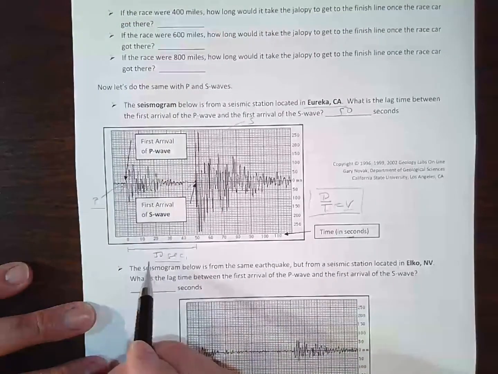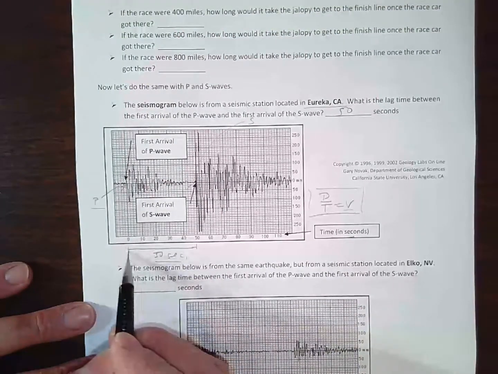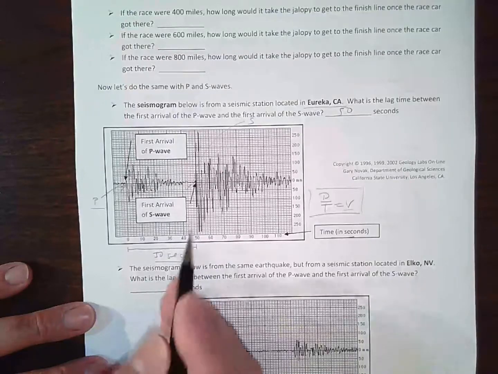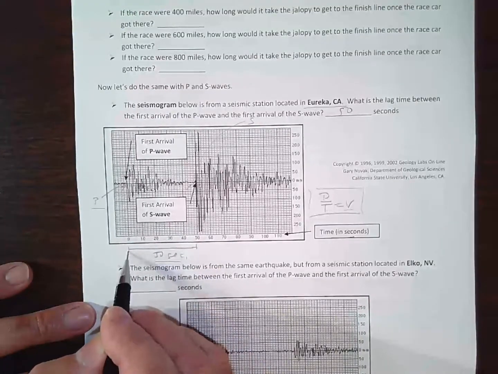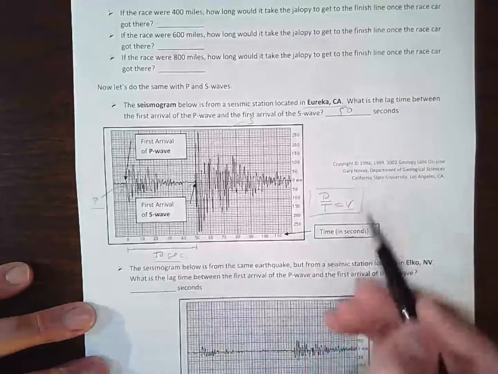We're interested in the lag time. That's the difference in time between the P and the S arrival. And in this case, when I count from 0 to this point here, so from the arrival of the P to the arrival of the S, it's 50 seconds.